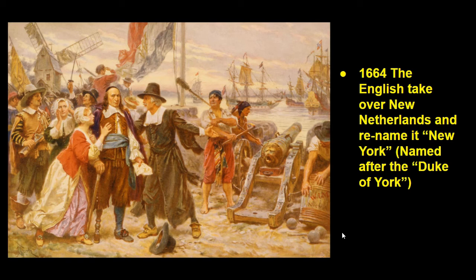And again, as the story goes, Peter Stuyvesant was so unpopular with the people of New Amsterdam that they really weren't even willing to fight to keep the city. So they gave the city up to the English. In fact, they gave the entire colony up to the English.